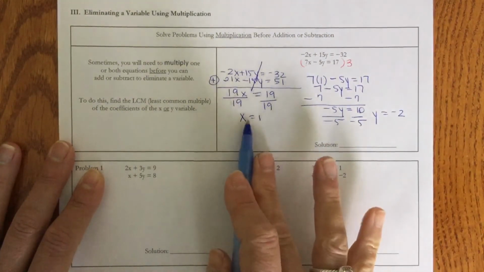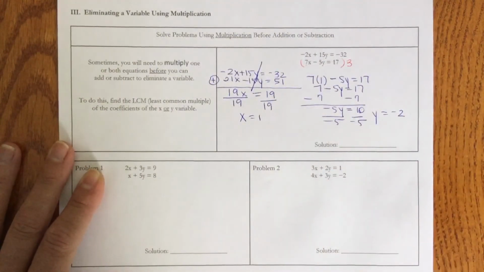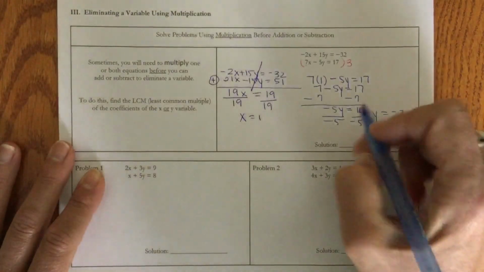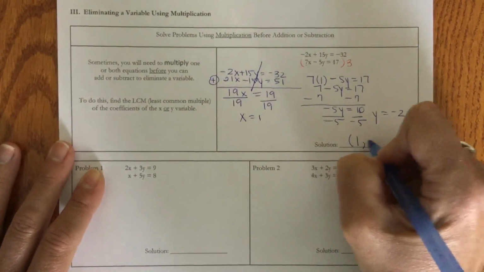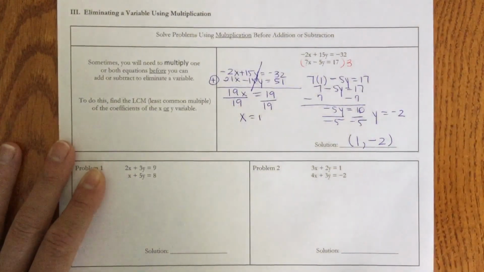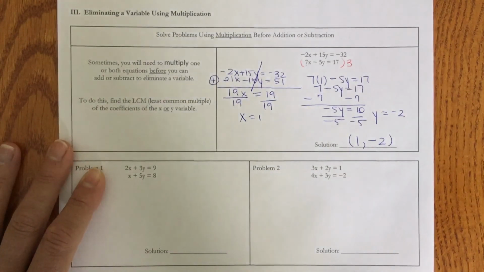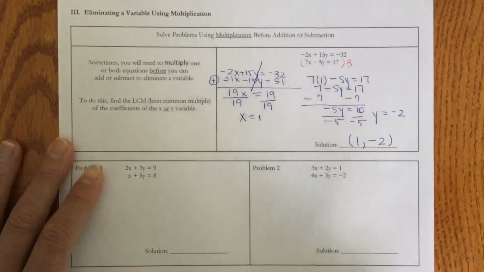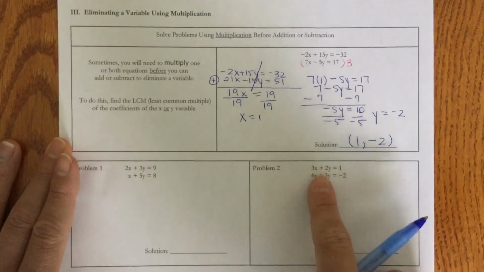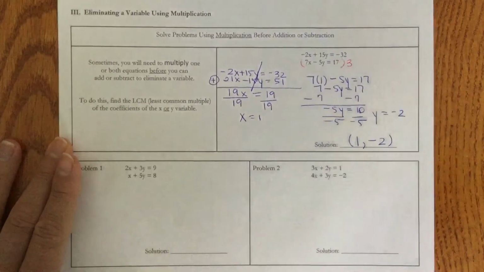I now have the x value and the y value that correspond to the ordered pair where these two lines intersect. Therefore, my solution is the ordered pair where x is 1 and y is -2. I will now want to check that solution by plugging it into both equations to ensure that it is actually the solution for both of them. You try problem 1 and problem 2, then check your answer using the PowerPoint.